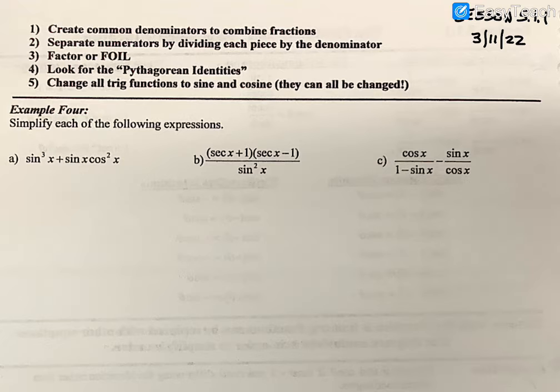And then 5, sometimes we just need to take the entire problem and change it all to sine and cosine and work with sines and cosines. So that's sometimes an idea. So let's look at example 1. Our goal is to simplify this. As I look ahead to the answer, it comes out to be a single trig function once we do the simplifying. So it reads sine cubed x plus sine x cosine squared x.